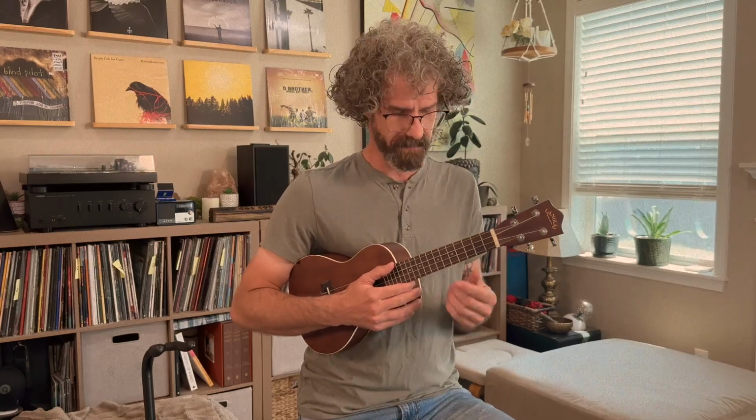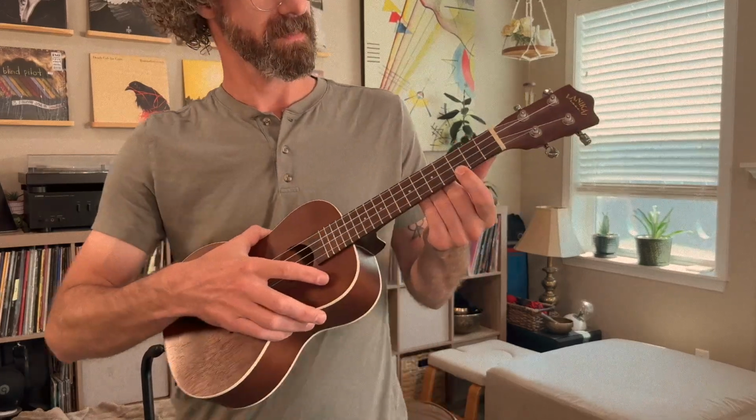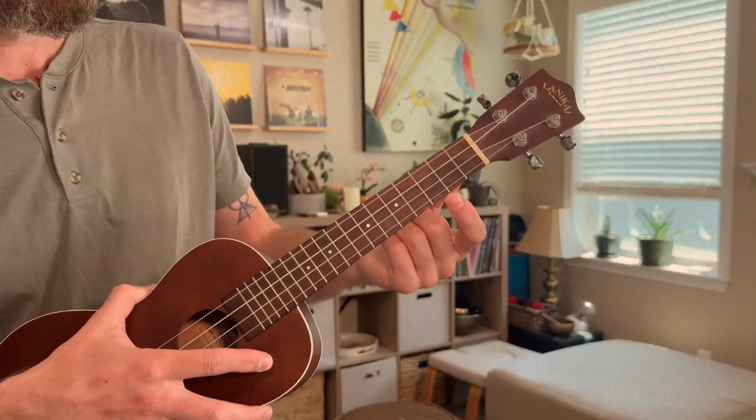Now, what you want to get to at some point is, let's start with, this is where we'll introduce a chord to this. Let's do a C major chord, which I'll show you if you're unfamiliar. C major is just right there.